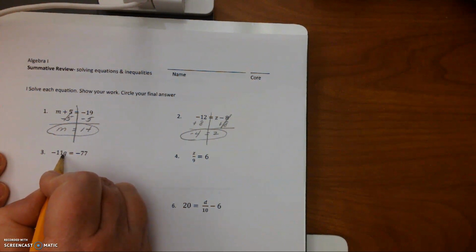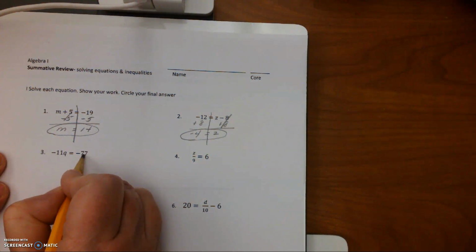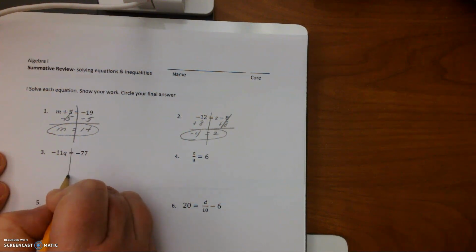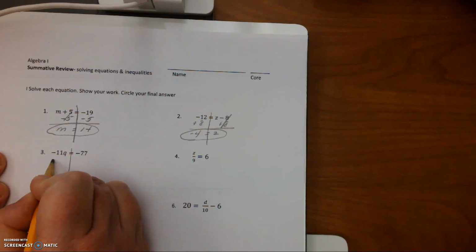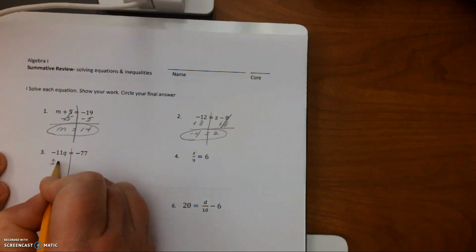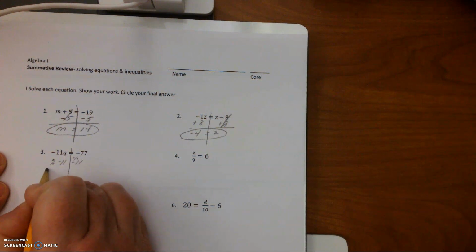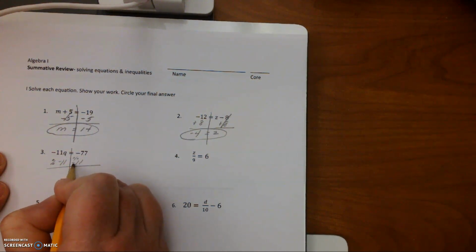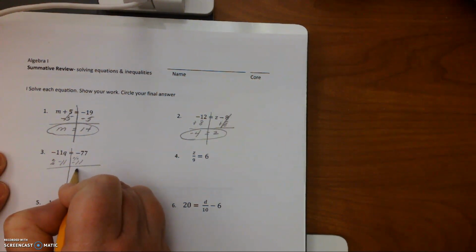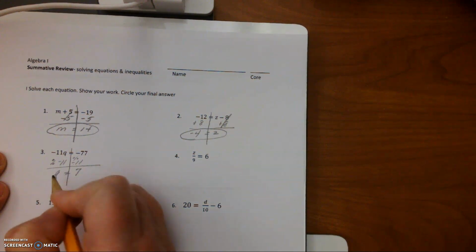Negative 11 times Q equals negative 77. So draw the line. We're going to divide both sides by negative 11. So negative divided by negative is a positive, so that's 7, and Q equals 7.